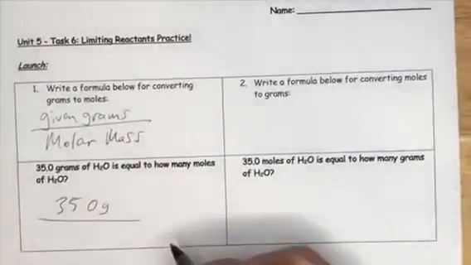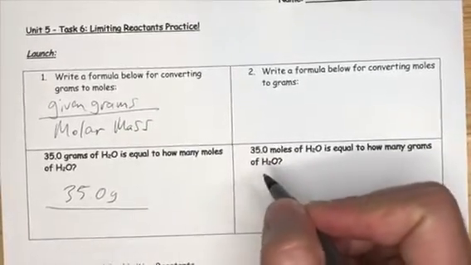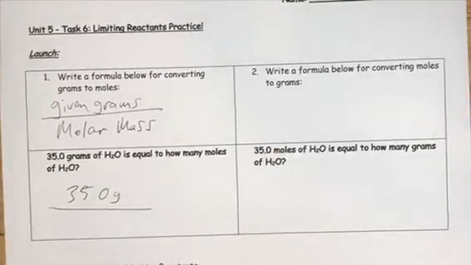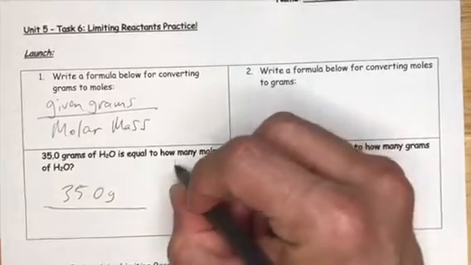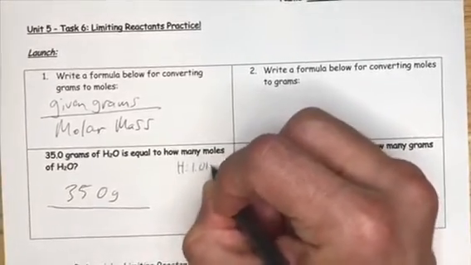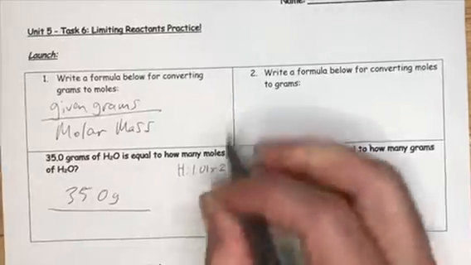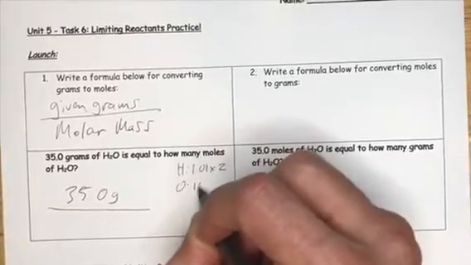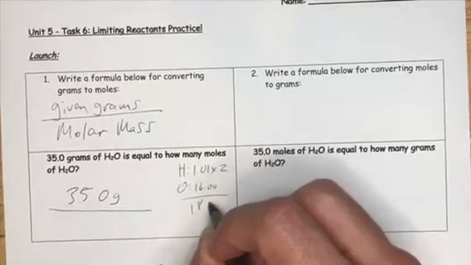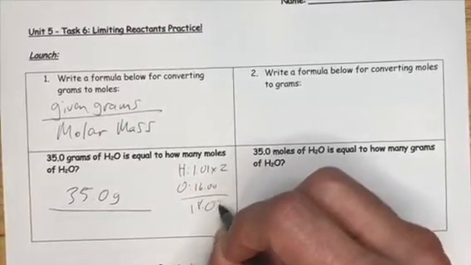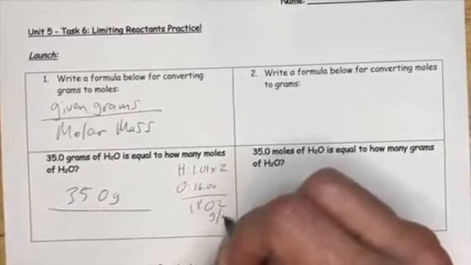So if you look at the periodic table, we would see that H has a molar mass of 1.01, okay? And O has a molar mass of 16. We add all those up. We add 2 H's and 1 O, which would get us about 18.02 grams per mole.